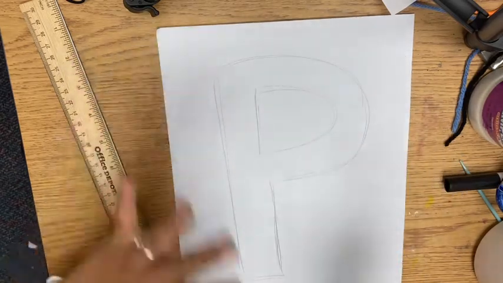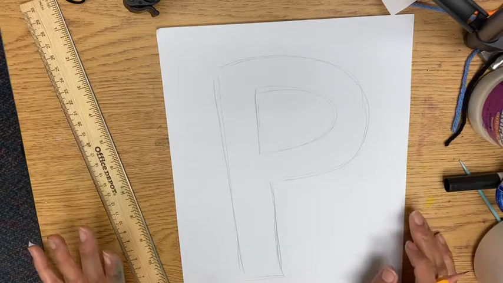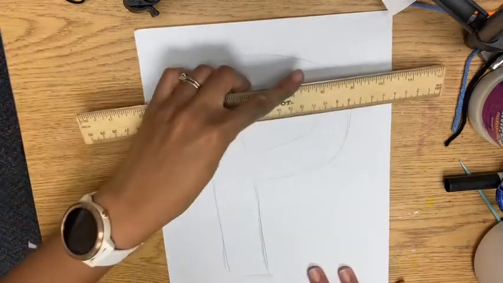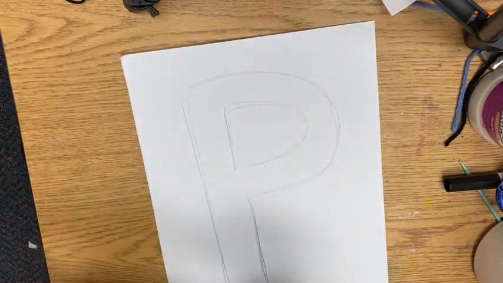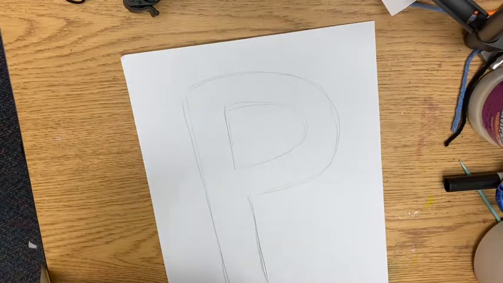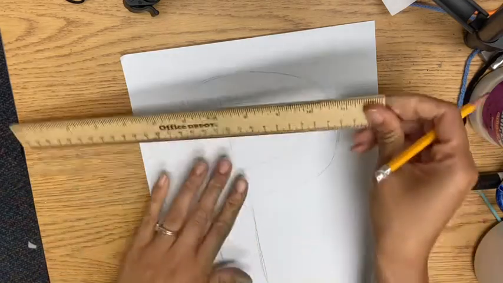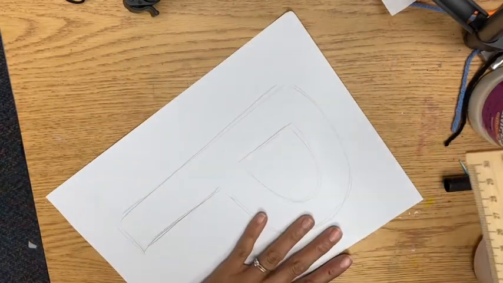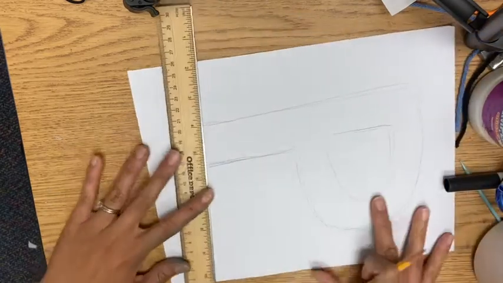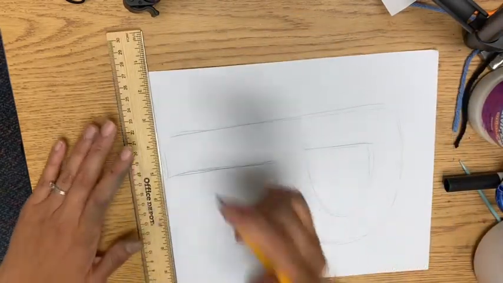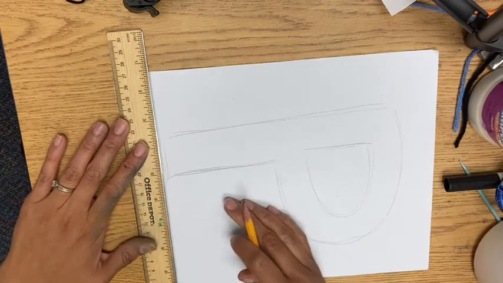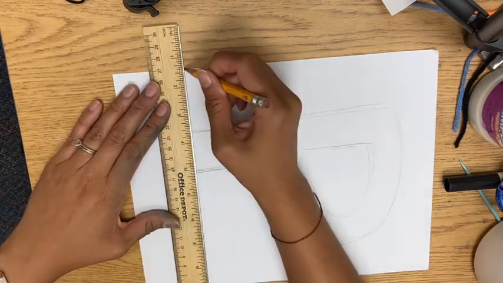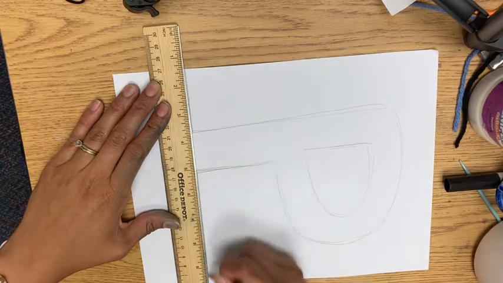All right, so once you have it traced or printed out, we're going to draw lines across it. So you need a ruler or a straight edge. A ruler would be great because then you can use both sides of the ruler. But what I'm going to do is make stripes across this, but I'm not going to go inside of my letter. So for me, I'm just going to use the width of the ruler. And when I get to my letter, the one under my letter, I'm going to stop and skip my letter for now.